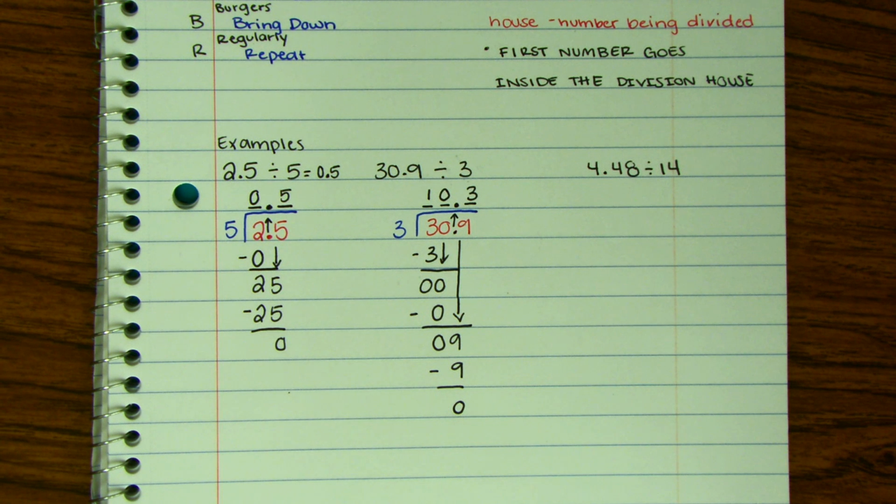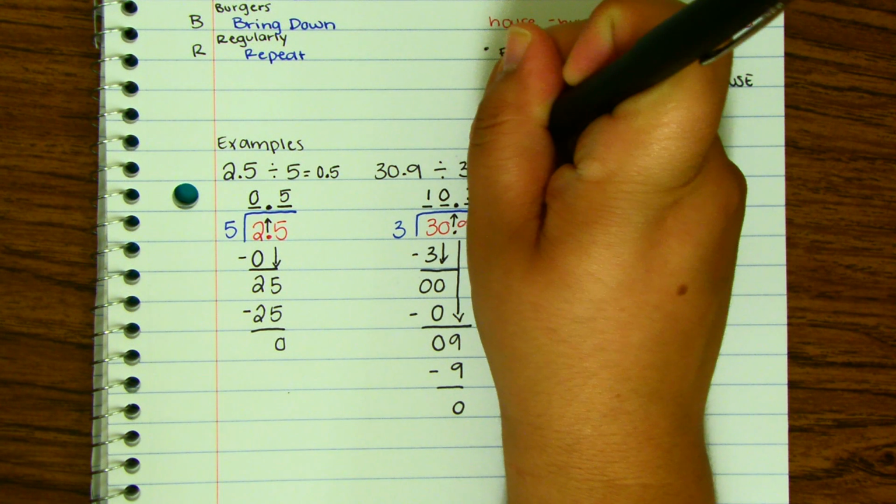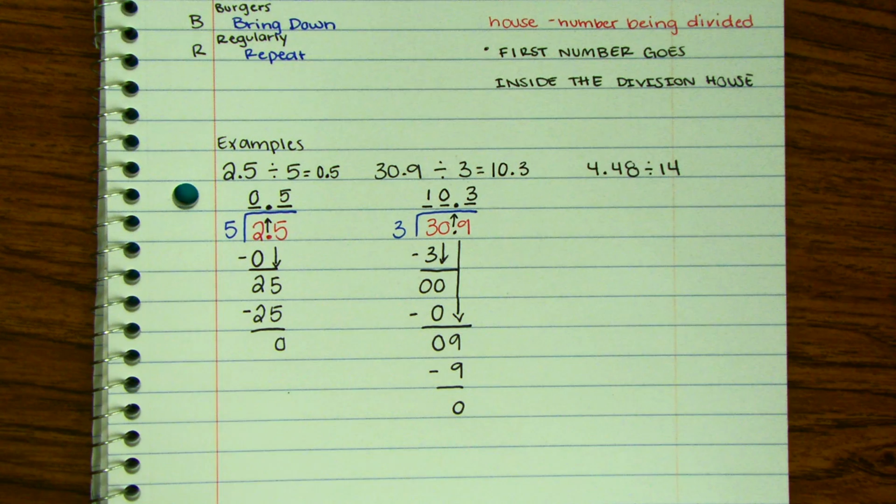So my answer of 30 and 9/10 divided by 3 is going to be 10 and 3/10. Good. Easy thing to do. So we're going to keep on moving.